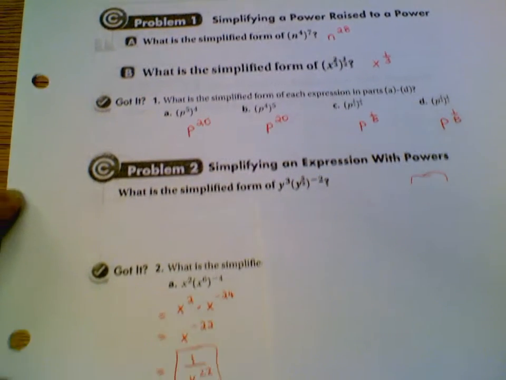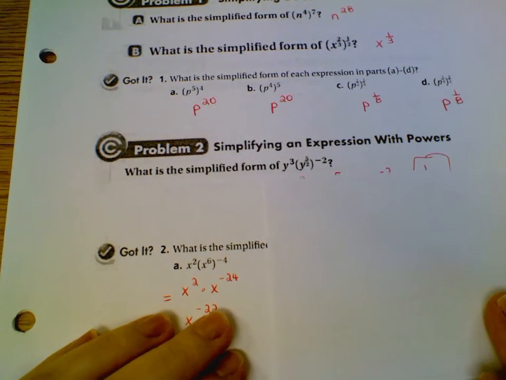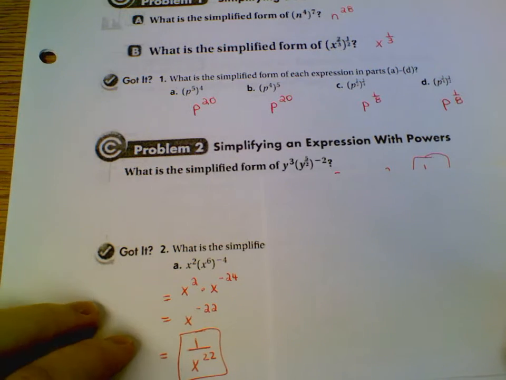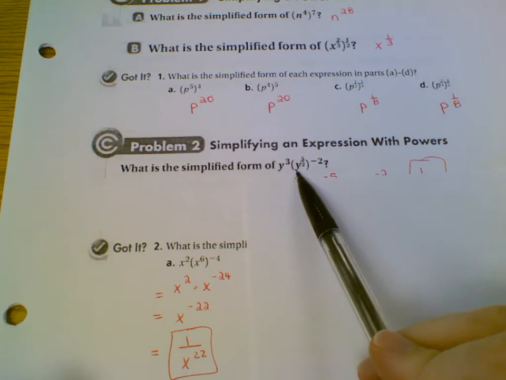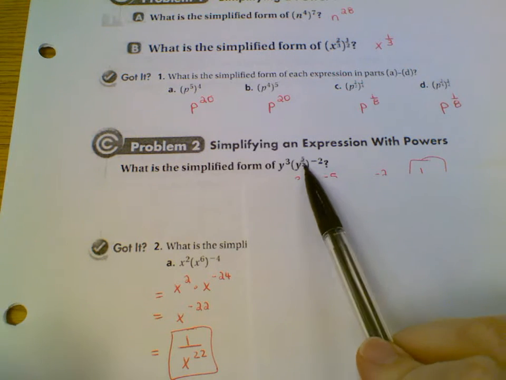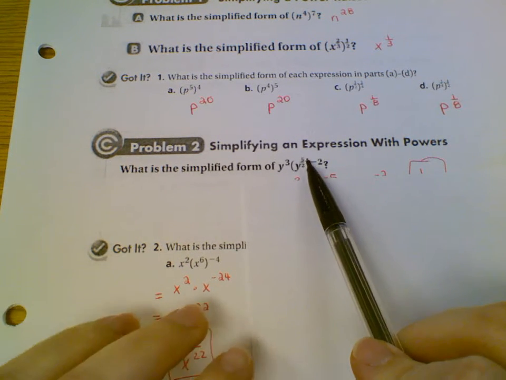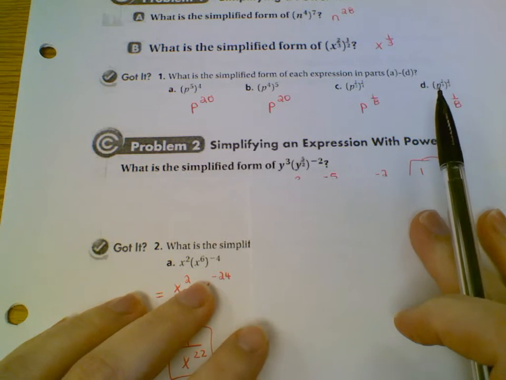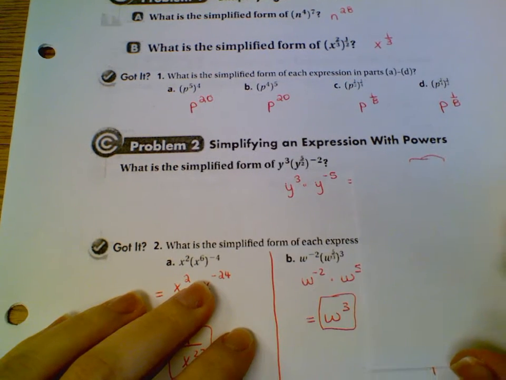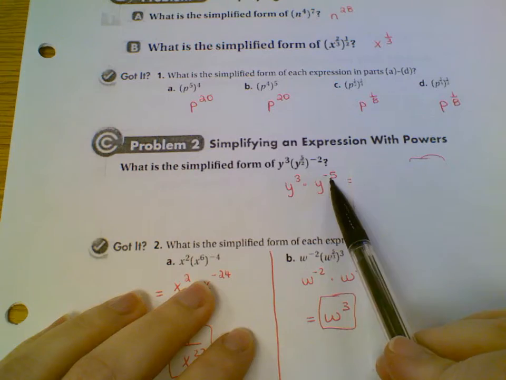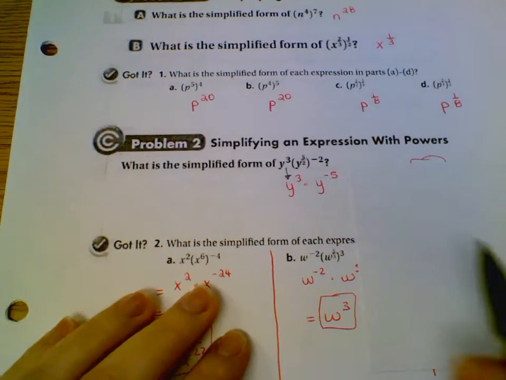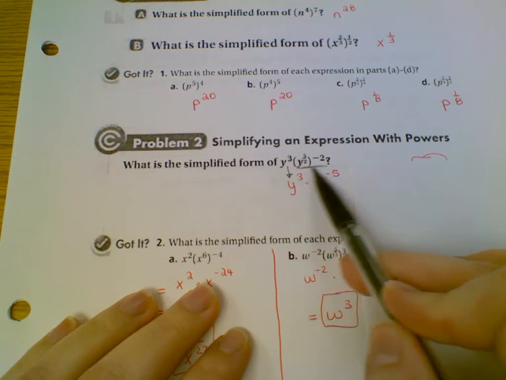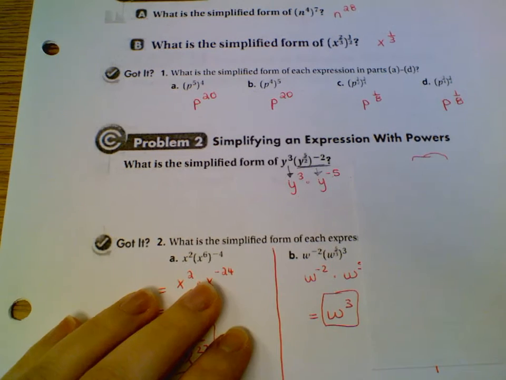Alright, let's take a look at a couple more. Now starting to apply what we've already done. So notice in this problem, you're going to have to do order of operations. So you want to start with the one that has parentheses. So power to a power means I'm going to multiply. So I did 5/2 times -2, and I got y to the -5th. Now notice I didn't do anything with that y to the 3rd, I just brought it down and I took care of this piece first.